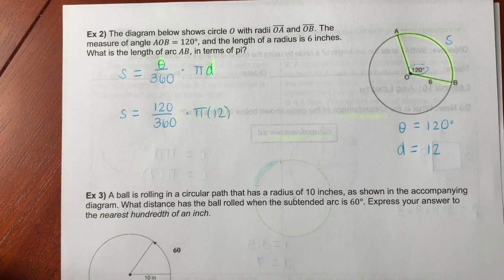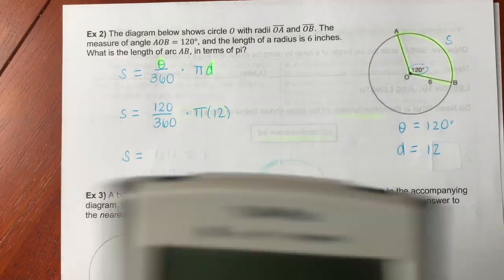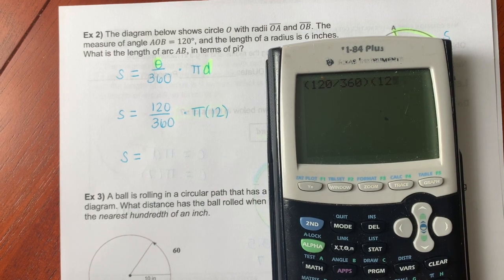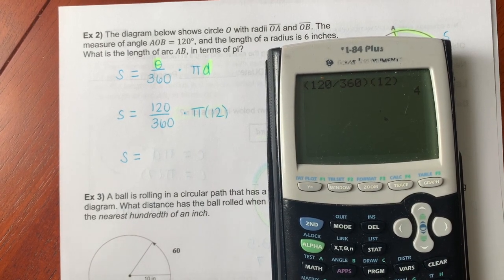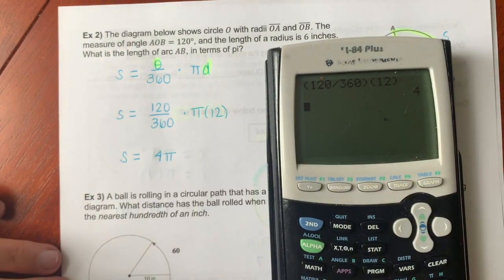Now, again, it's in terms of pi. So what we're going to type in the calculator is everything but pi, and everything is going to be multiplied. So we have this fraction, 120 over 360 times 12, and that's going to give us 4. So our final answer is 4 pi.